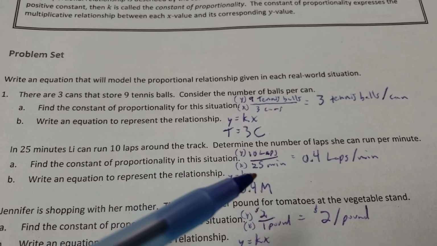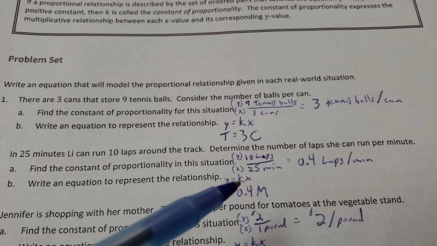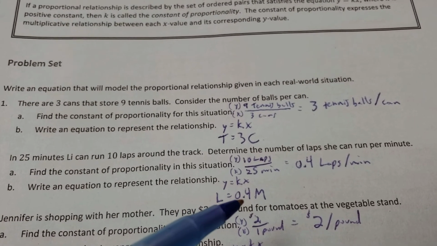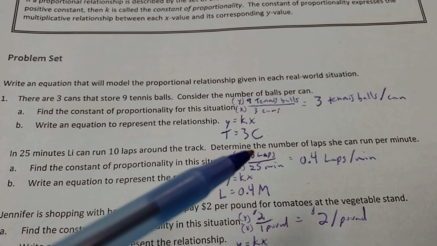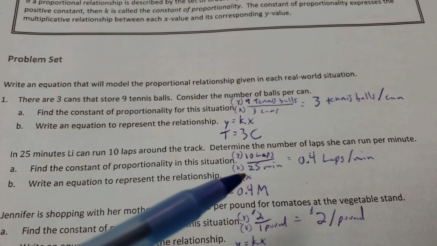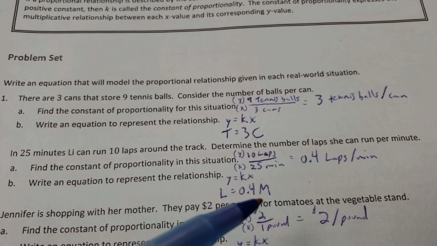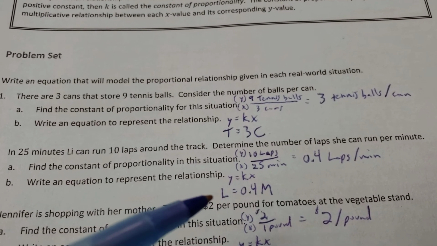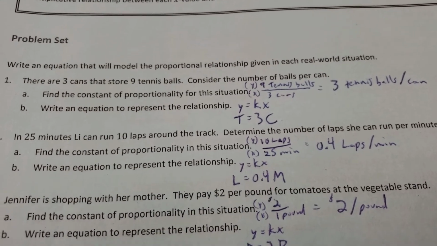So my y equals kx format. The 0.4 got replaced right there with the k. And then y stood for laps, so I use an L. M is put in here because the x value is minutes, so I'm using m. So laps equals 0.4 times however many minutes you run.